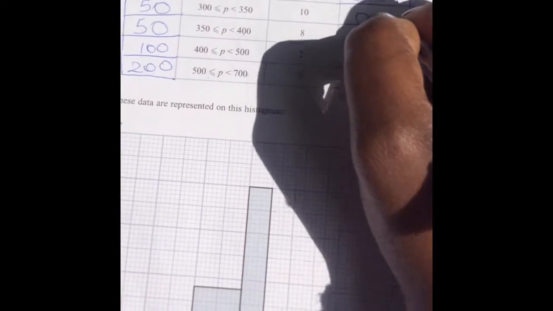So frequency divided by class width. That's 1 divided by 100, so that's 0.01. That's 9 divided by 100, that's 0.09. So this is 10 over 50, which is just 1 over 5, which is 0.2. This is 8 over 50, which if we multiply up would be 16 over 100, so that would be 0.16.